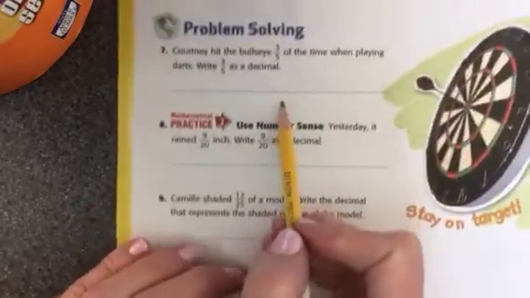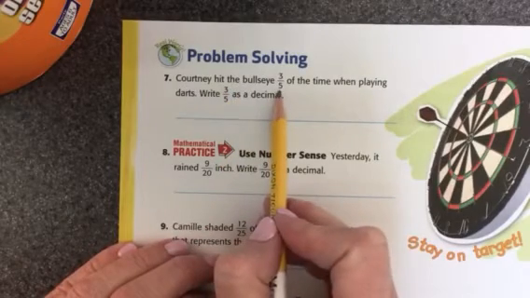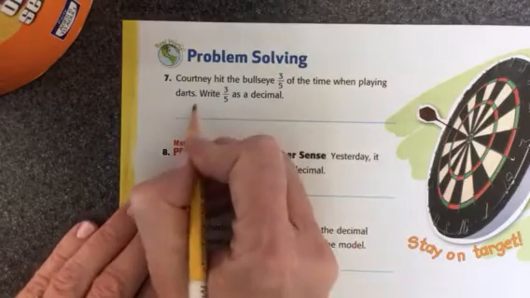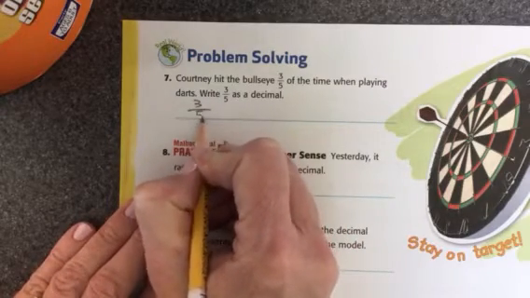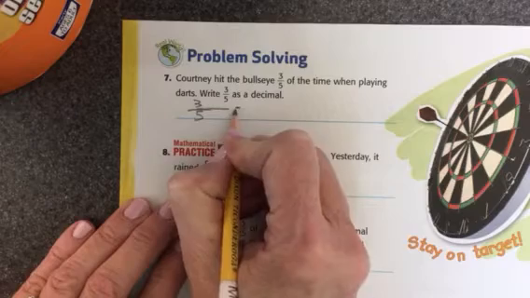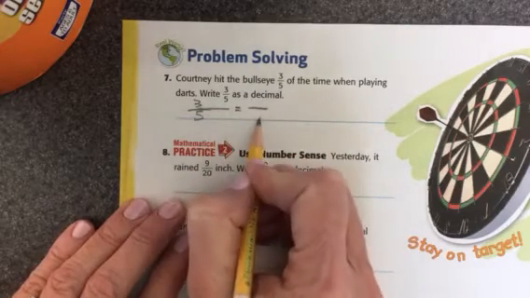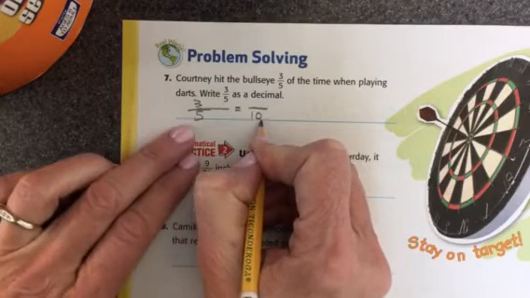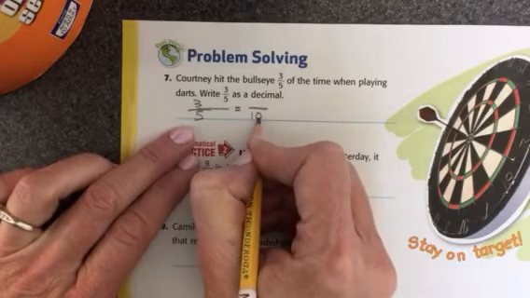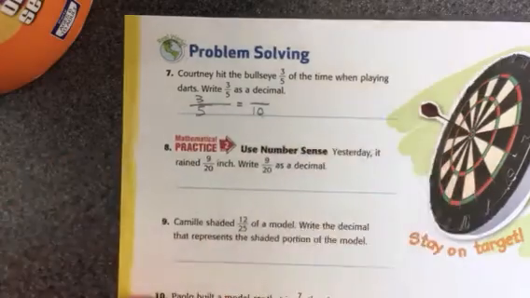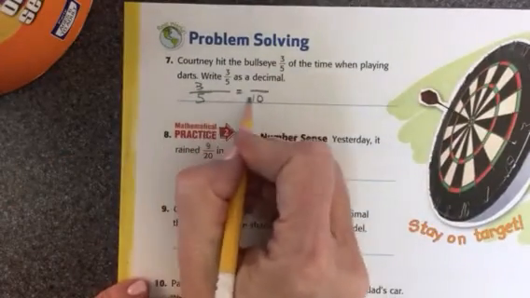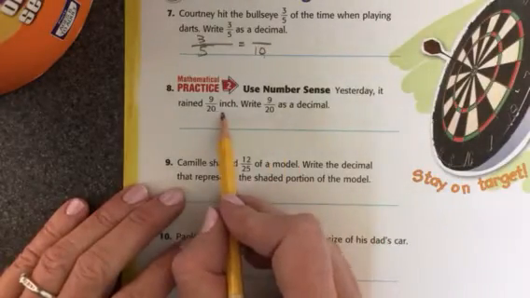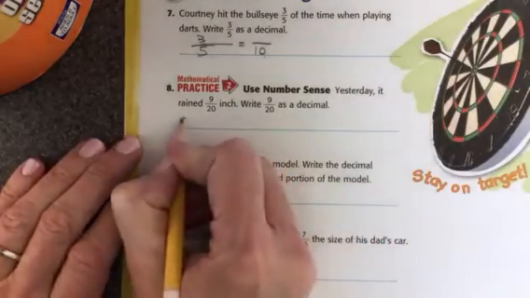Let's look here on the back. Courtney hit the bullseye 3/5 of the time when playing darts. Write 3/5 as a decimal. Same thing that I just did in the front. I'm going to extend my fraction bar and think of a power of 10. The first power of 10 is 10, and 5 will go into 10, so that'll work. So I'll go ahead and figure that out. Times by 2, times by 2. Yesterday it rained 9/20 of an inch. Write 9/20 as a decimal.